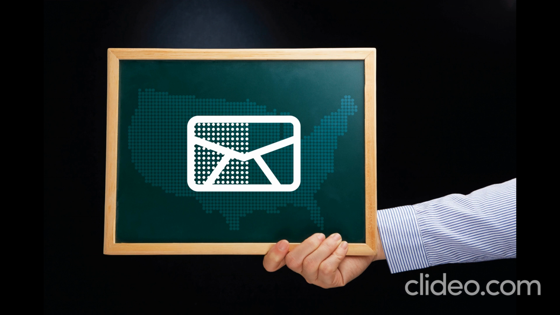Now, let's talk about keyboard shortcuts. Keyboard shortcuts are great because they save you time and effort. For example, pressing C on your keyboard will compose a new email. Pressing R will reply to an email. And pressing A will reply all.